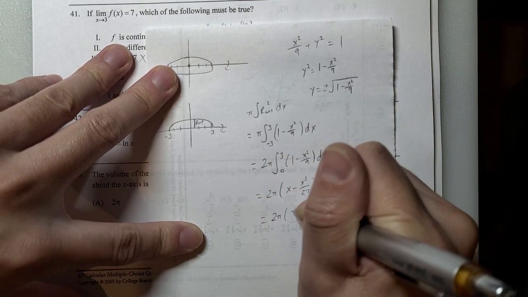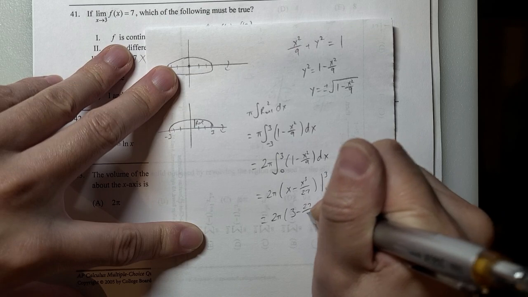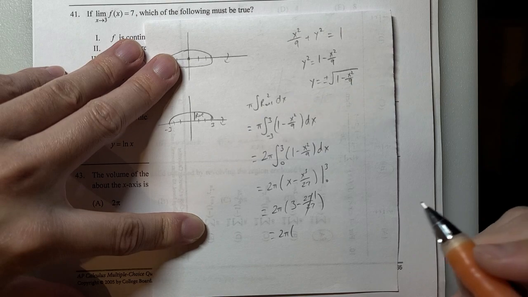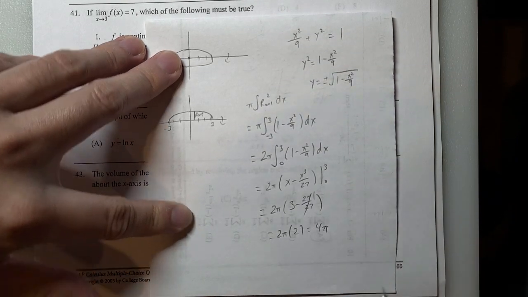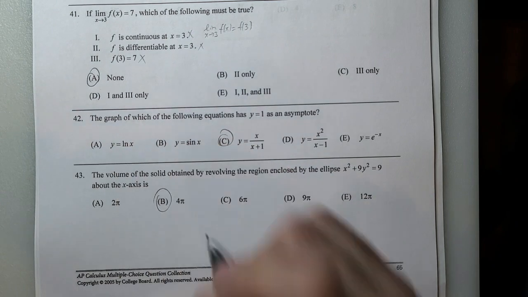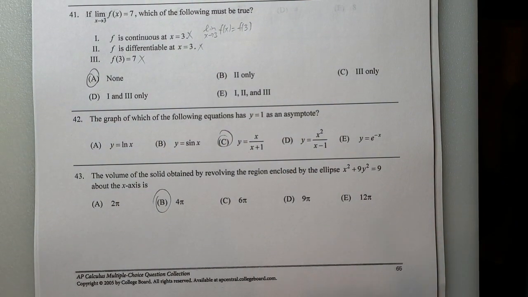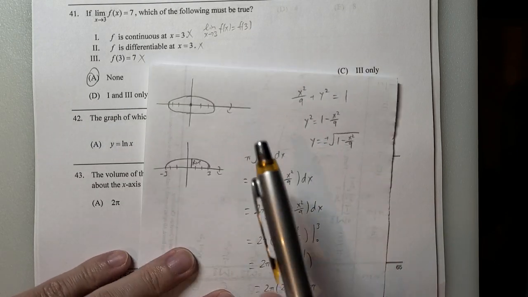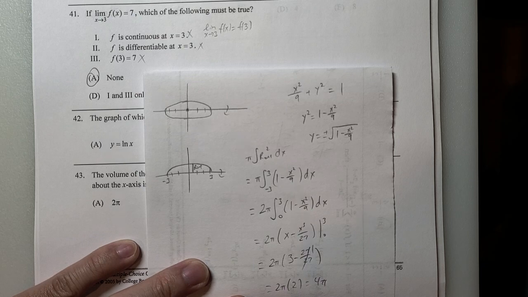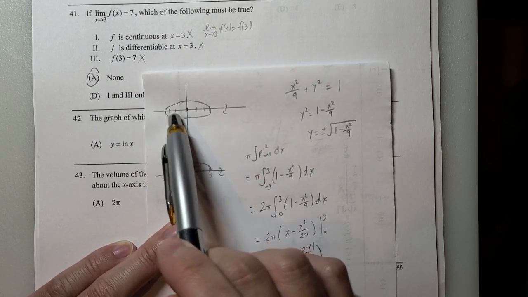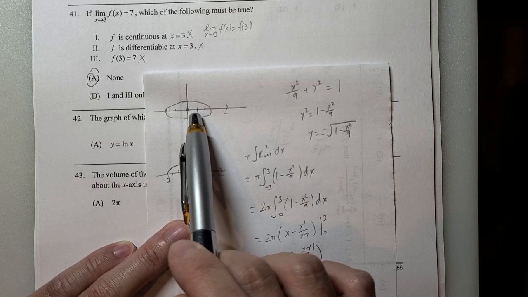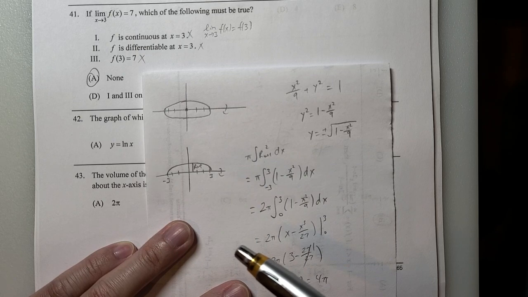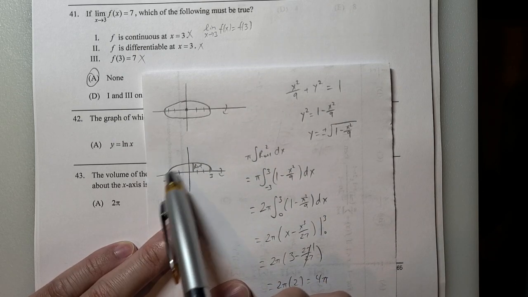So that's 2 pi times 3 minus 3 cubed over 27, and then minus 0. So this is 1, which is 2 pi times 3 minus 1, which is 2, which is 4 pi. B. Okay, so not that difficult. You just had to know how the ellipse looks, which looks like this. And we also realized that if we rotate this whole region about the x-axis, it's the same thing as rotating half of it. So that's why we focused on this one only.